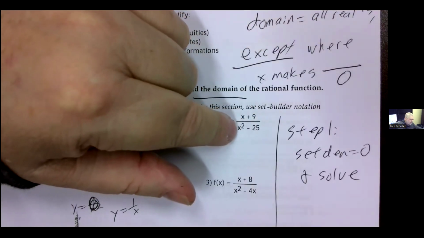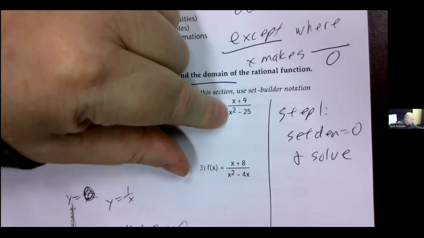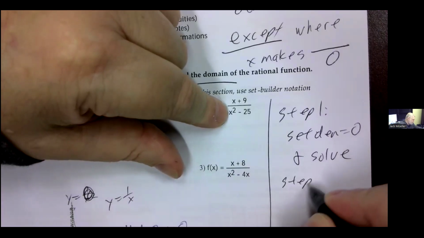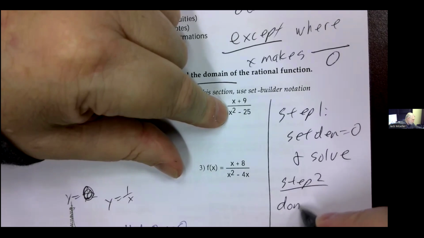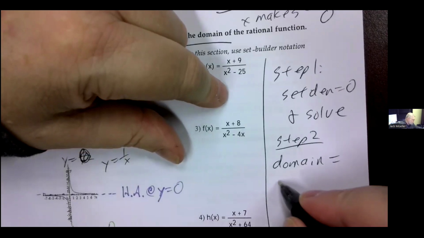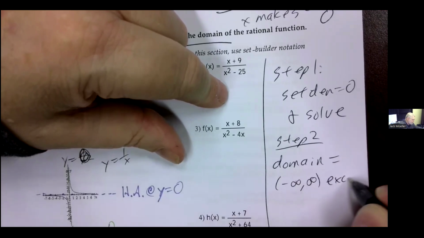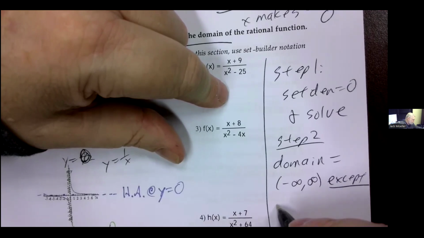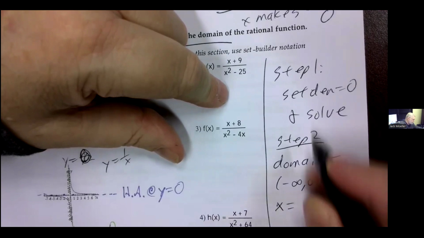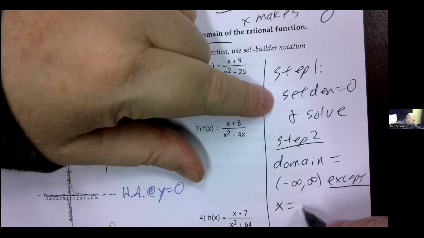It's the denominator that gets us the error. And then step 2, the domain equals, again, from negative infinity to positive infinity, except where x equals the answer to number 1.